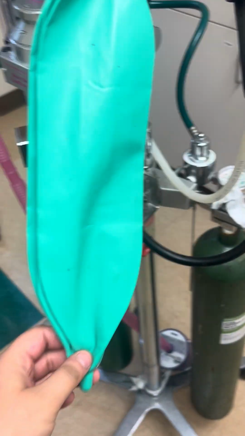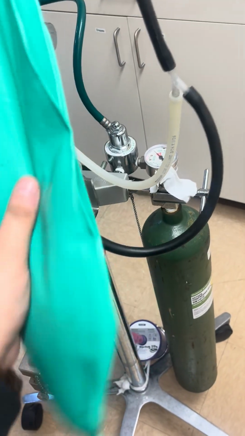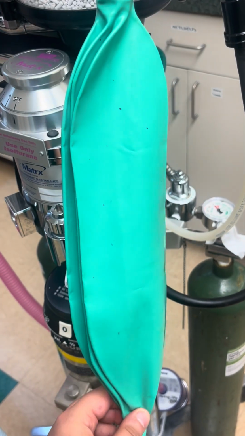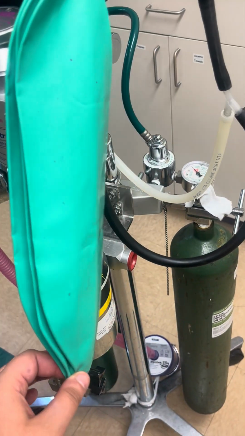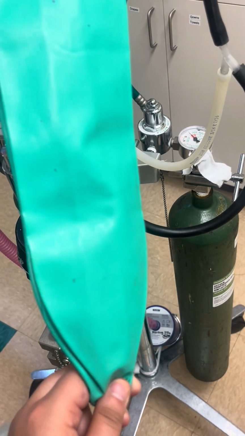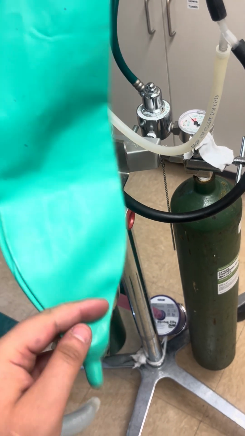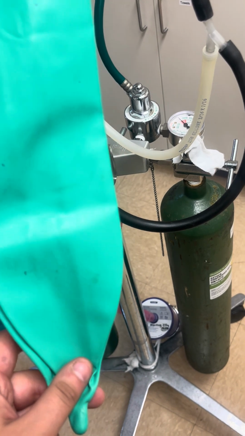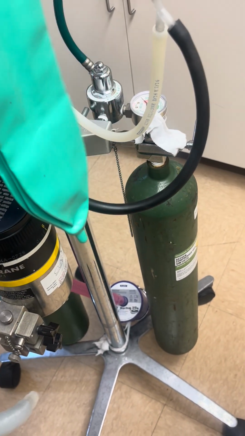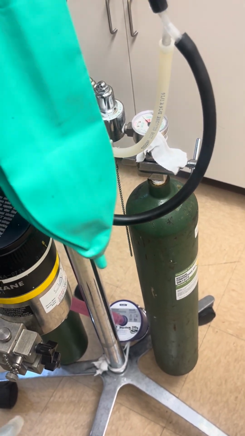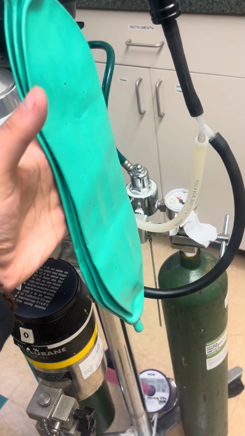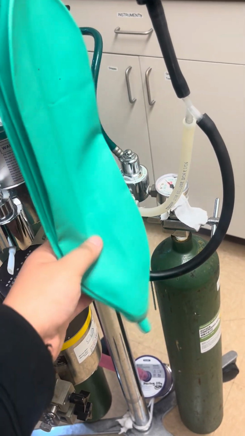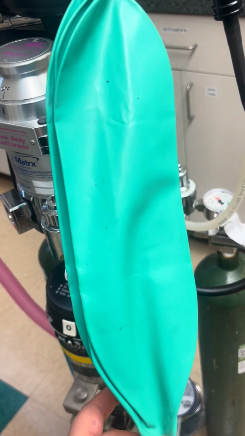Right, and then the 10th step is our reservoir bag. So this stores gas and O2 to provide a consistent supply to the patient that is not used via inhalation. It is an indicator of the patient's respirations and lung function. So when you exhale, it'll inflate, and when you inhale, it'll deflate. And there are sizes.